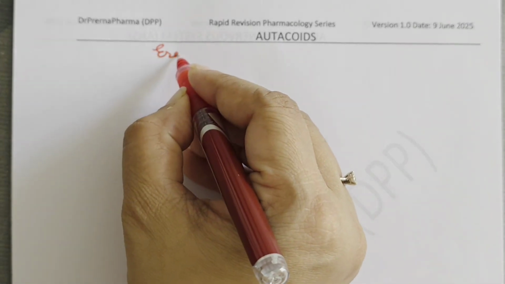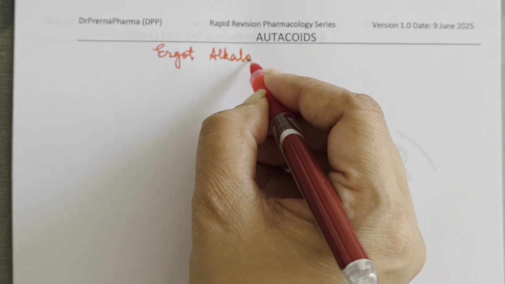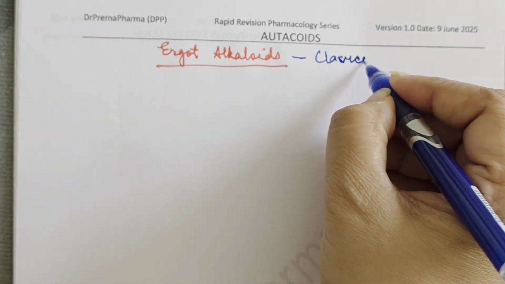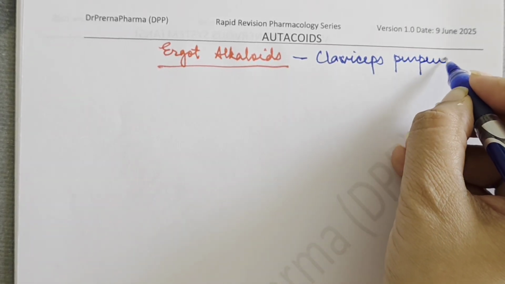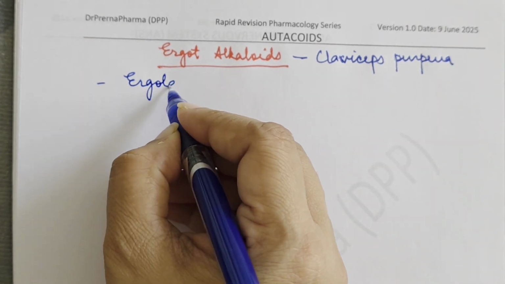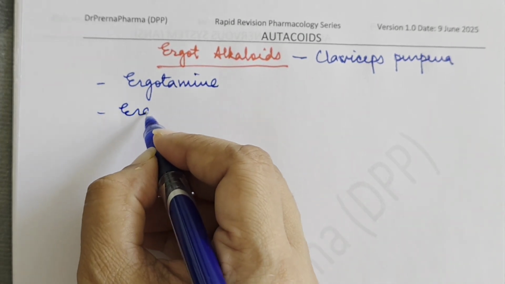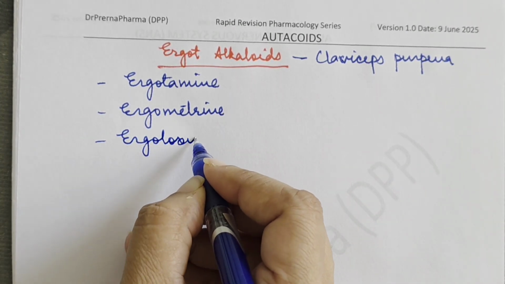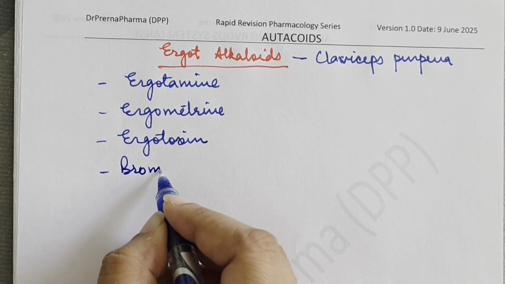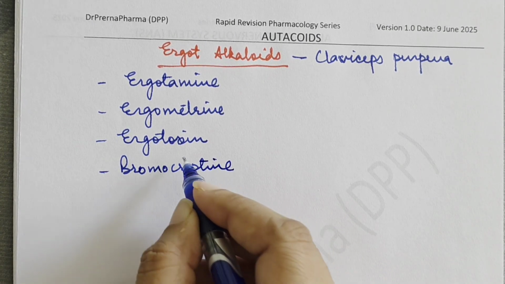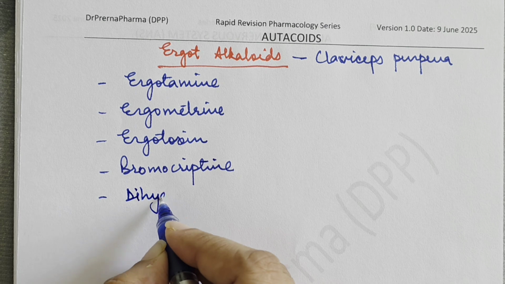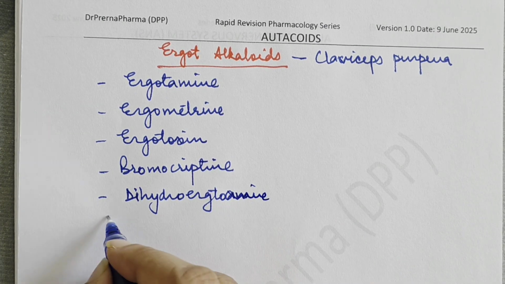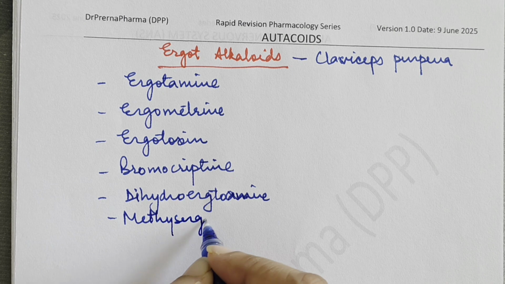Now there are some drugs which are basically ergot alkaloids. तो जब हम serotonin पढ़ते हैं तभी हम ergot alkaloids को भी पढ़ के खत्म कर देते हैं. Now these ergot alkaloids, they are derived from Claviceps purpurea, and इसमें the compounds that we have are ergotamine, ergometrin, ergotoxin, then we have bromocriptine, dihydroergotoxin, ergotamine, and methisergide. Methisergide अभी हमने देख लिया है ऊपर.